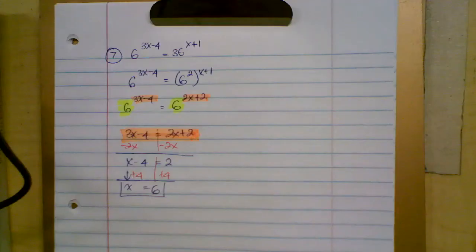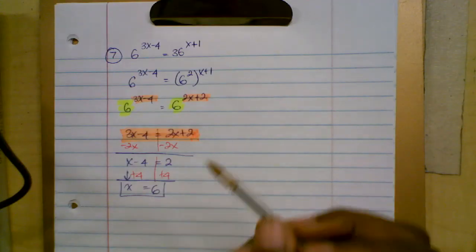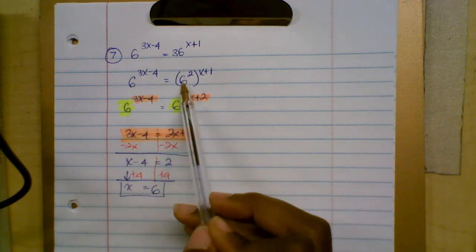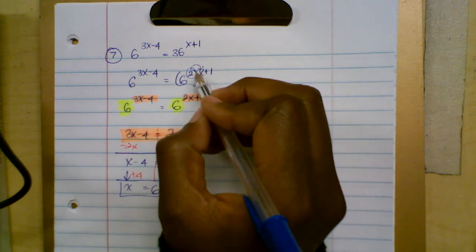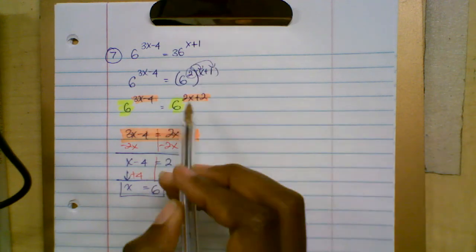Now let's move on to number 7. So here's number 7. Please pause the video and solve number 7. Okay, let's continue. I noticed that 36 can be written with a base of 6. We know that 36 is 6 squared, a perfect square. So what do I do next? I take the exponent of 2 and distribute it to the x and the positive 1. So I end up with an exponent of 2x plus 2.